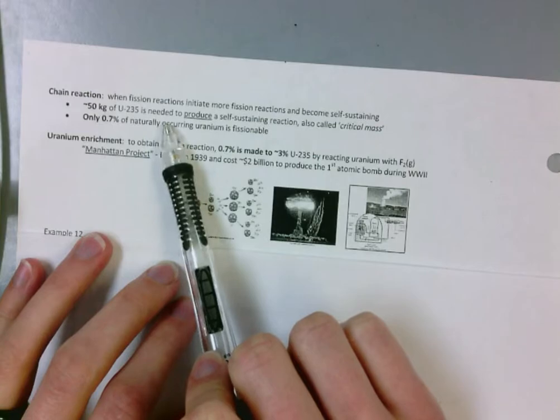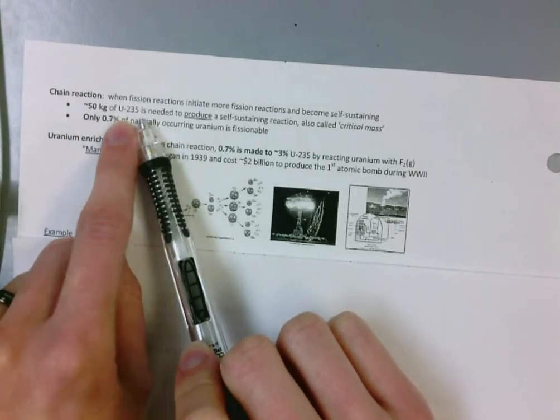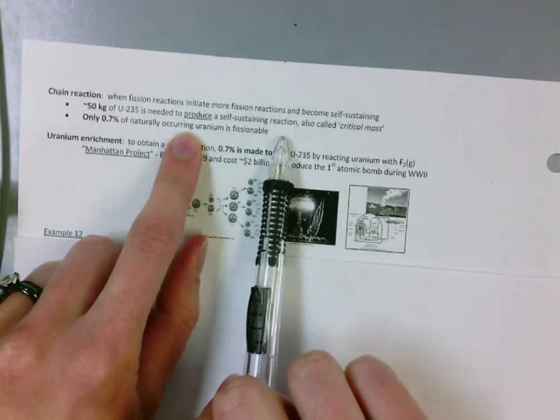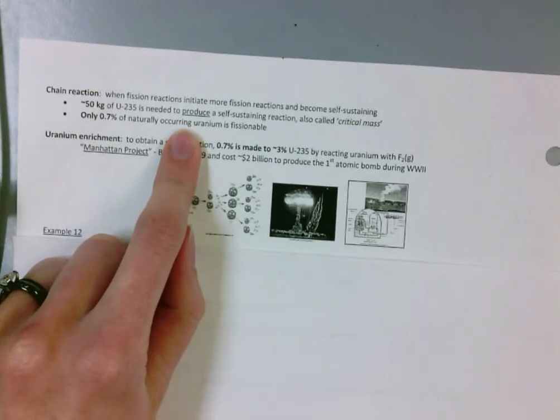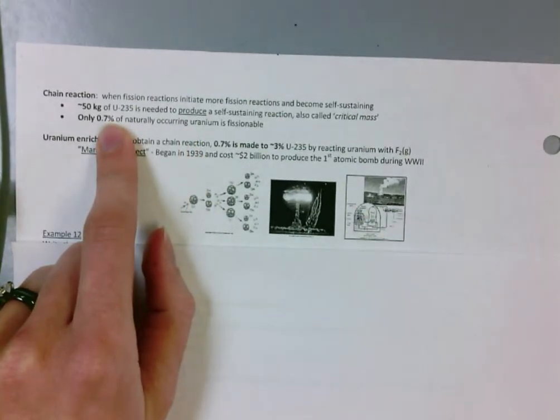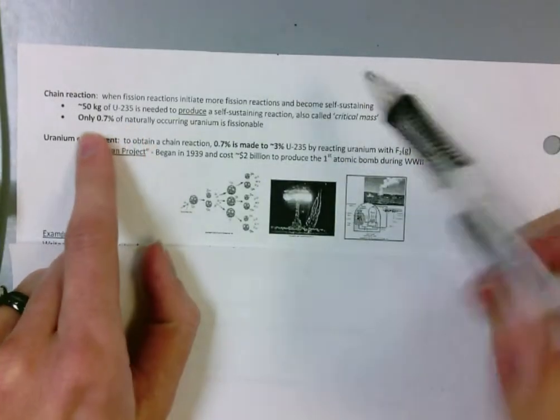Okay, so we have a few different things that we're talking about here. About 50 kilograms of uranium-235 is needed to produce a self-sustaining reaction. Most of our nuclear power plants utilize uranium-235 because it's a self-sustaining reaction.